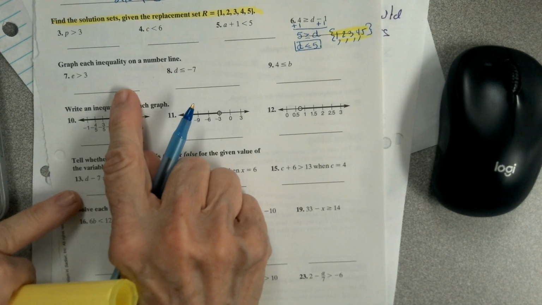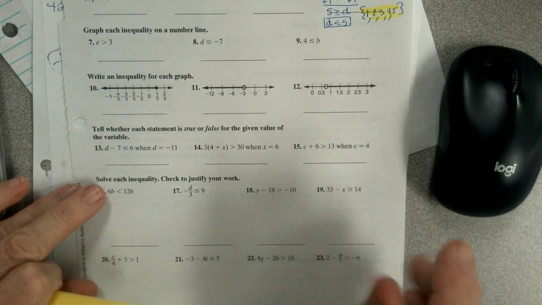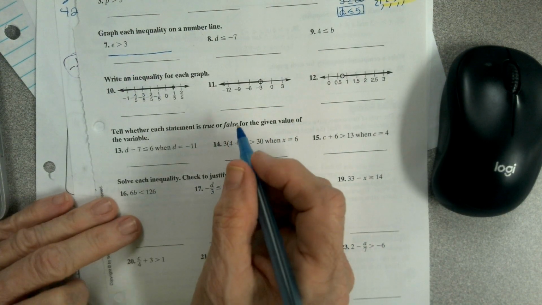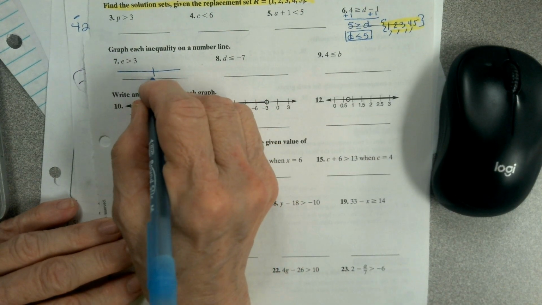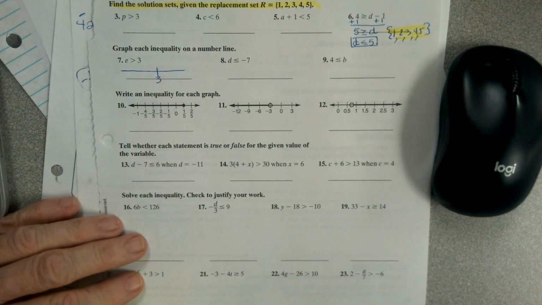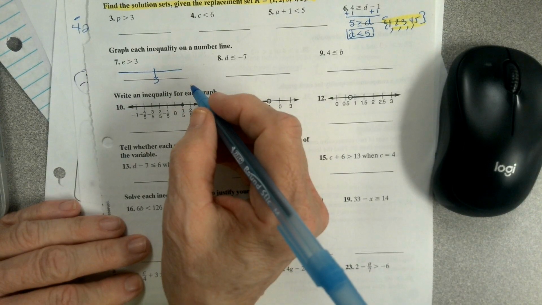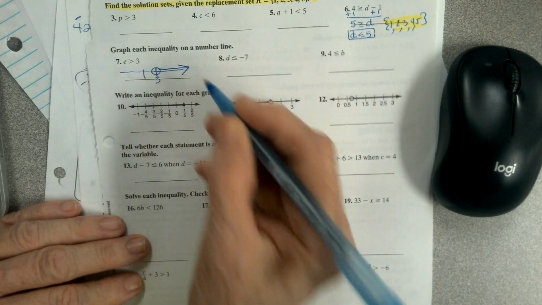These you just need to graph each inequality on a number line, and we're going to do it real simple. What number should I put on that number line? 3. So for sure I want a 3, and I always want to locate my 0. Is the 0 going to be to the right or to the left? To the left. So this one is greater than 3. It should be going that way.